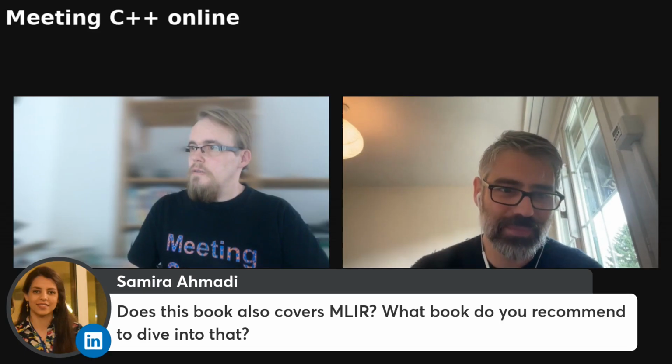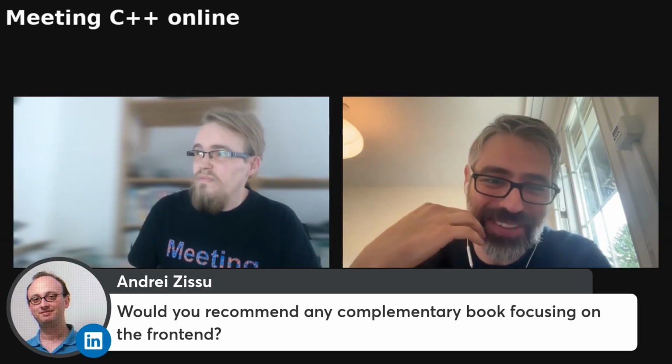And then there's, of course, the question: would you recommend any complementary book focusing on the front end? No, I cannot make any recommendation there. I kind of feel embarrassed that I have to admit that everything that is above LLVM IR is syntactic sugar for me, so I'm not super into that type of thing. I am oblivious to all that stuff. So sorry, I cannot give you good recommendations there.